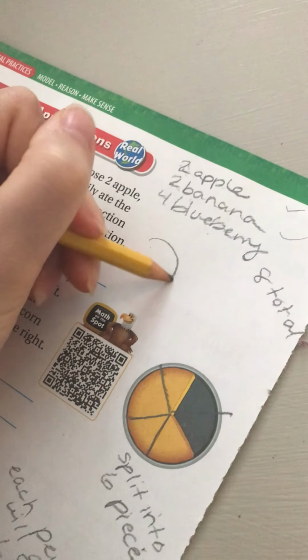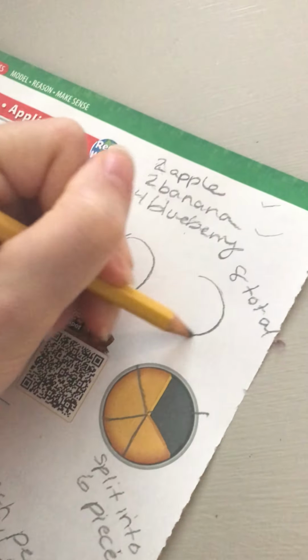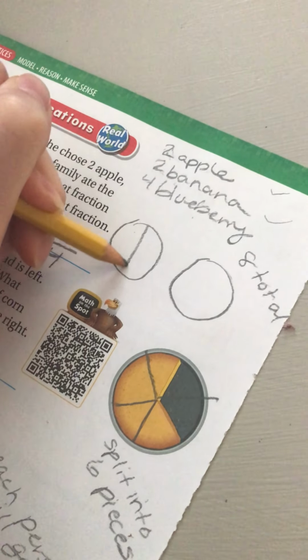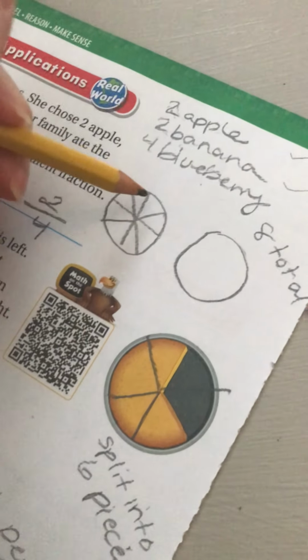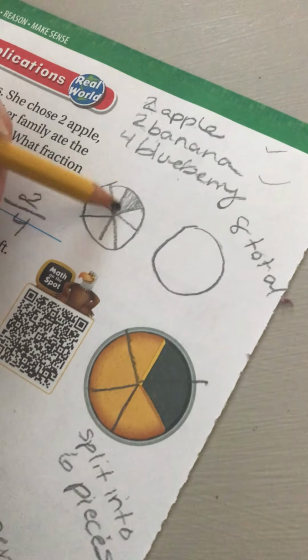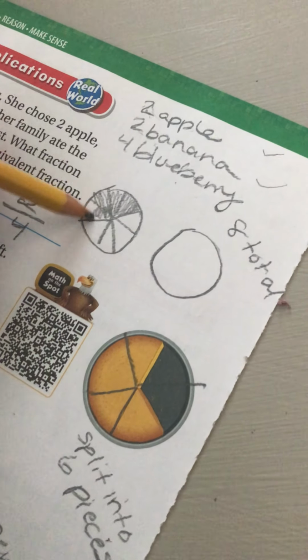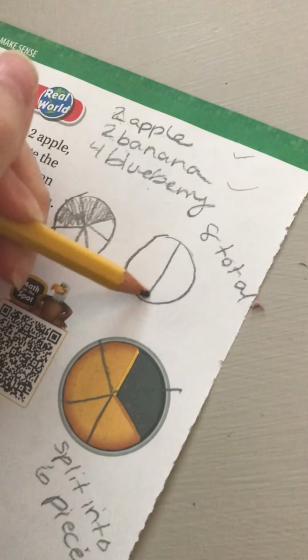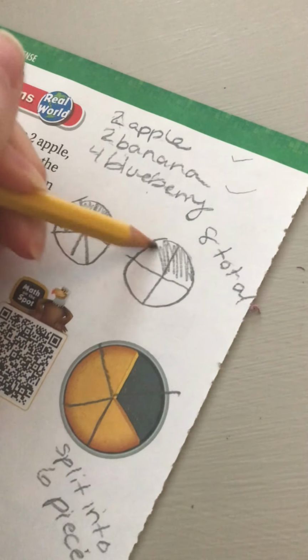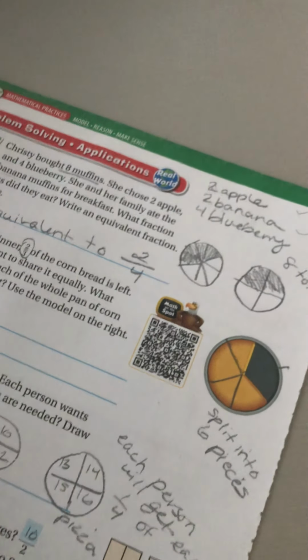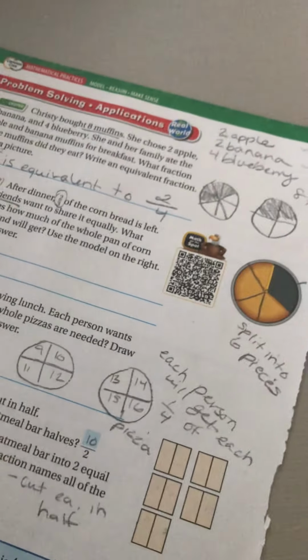Now, if I wanted to draw this out, that's 8 pieces. I'm going to shade in 4. 1, 2, 3, 4 is equivalent to 2/4. Okay, that's my drawing to prove it as well. Those 2 fractions are equivalent.